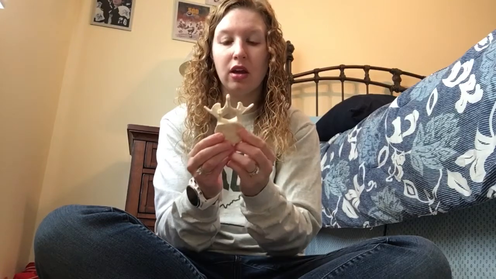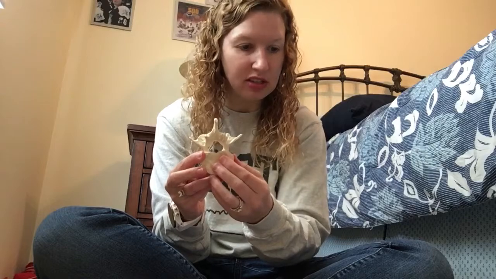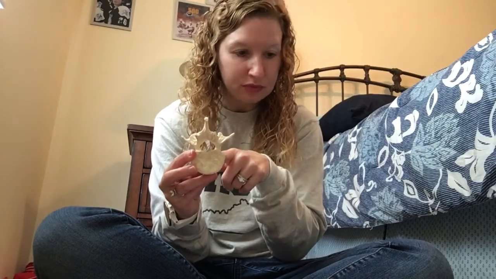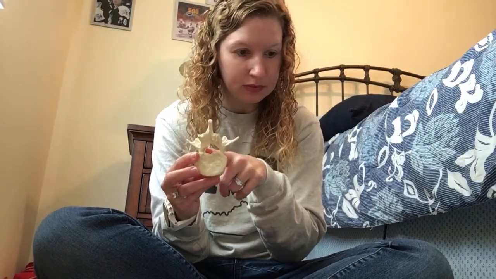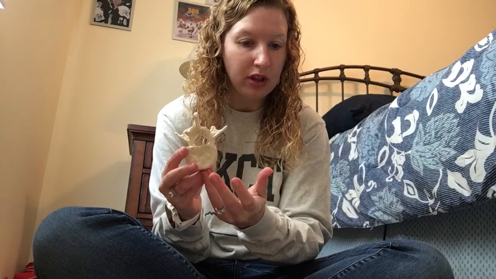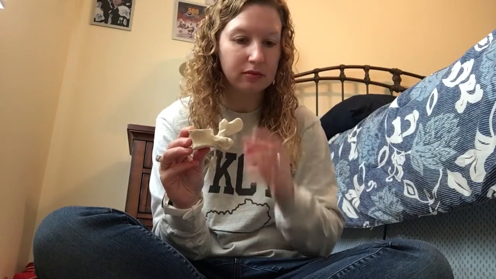Now things are going to be mostly the same on your lumbar vertebrae, but again, it's got this crown thing. So again, the body is the same. Still going to have your vertebral foramen where the spinal cord is going to go. We're not really going to call things anything different. I'm just going to point out where they are on the lumbar vertebrae versus the thoracic vertebrae.